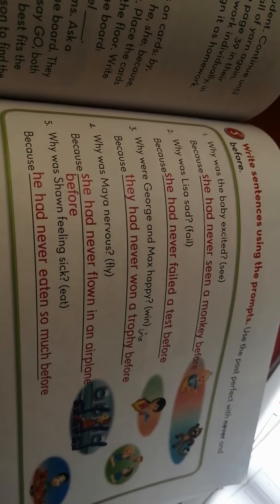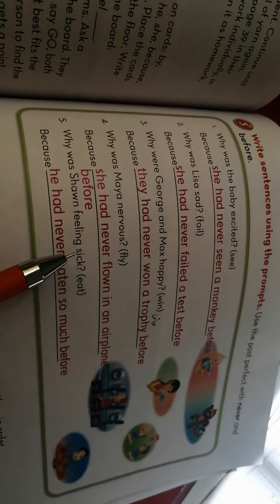The most important thing is that you write down the answers in your student's book on page 75.